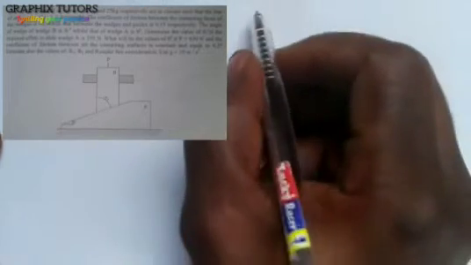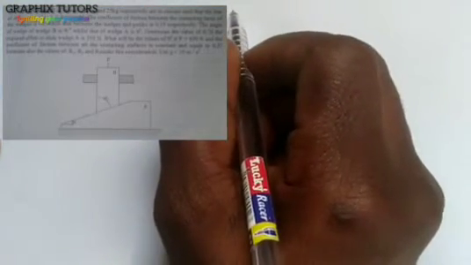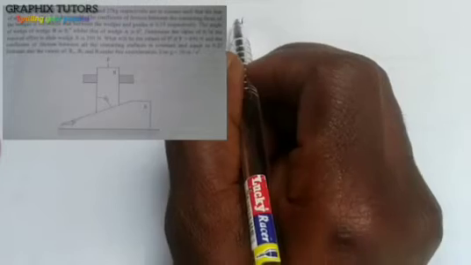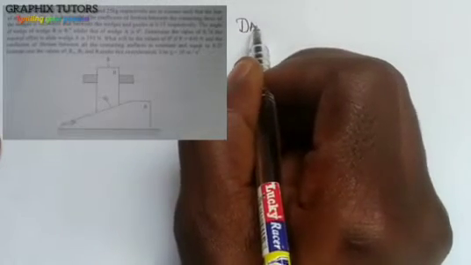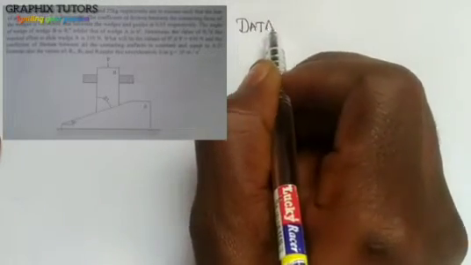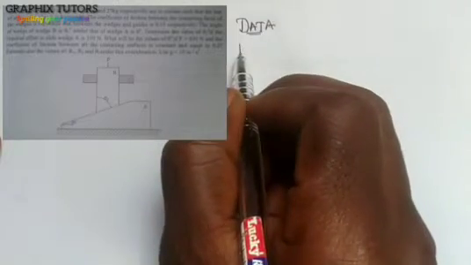So if you view the question, it says two wedges A and B of mass 320 kg and 25 kg. So the data given: we have two masses.